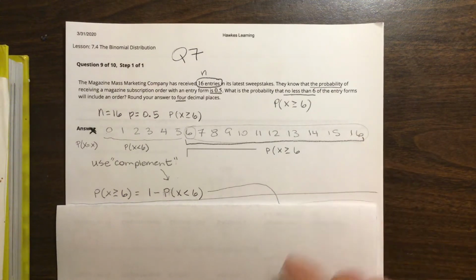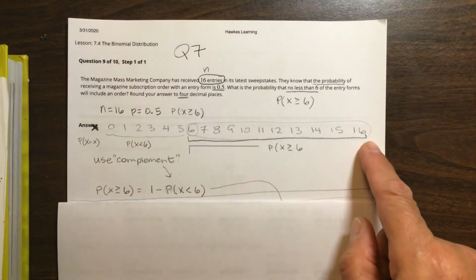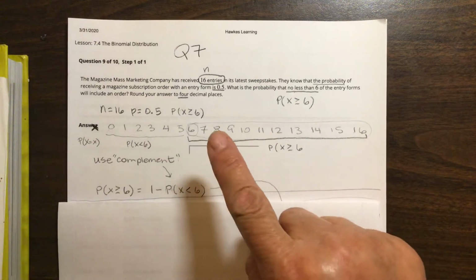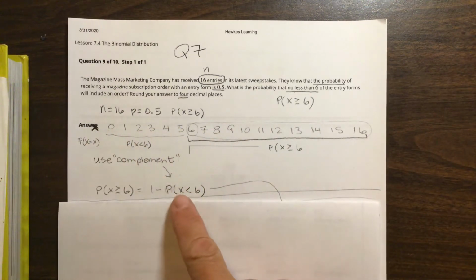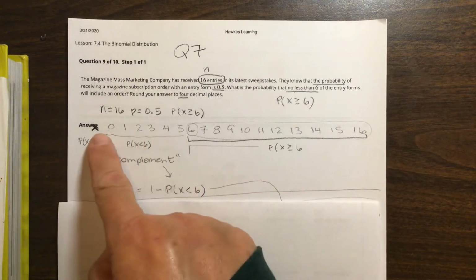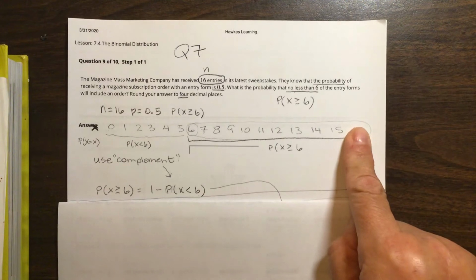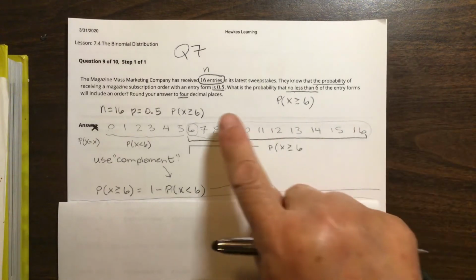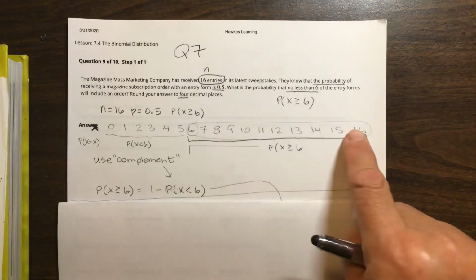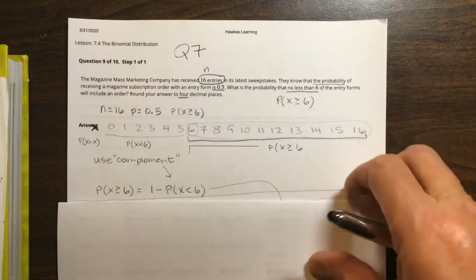Okay, so that's why we could take all these probabilities that add up to 1, and subtract the ones where x is less than 6, and then we would get the answer for this part. Okay, so that's what we're going to do here. Instead of calculating x equals each one of these, we're going to go this way, and that's going to make it a little bit less tedious.